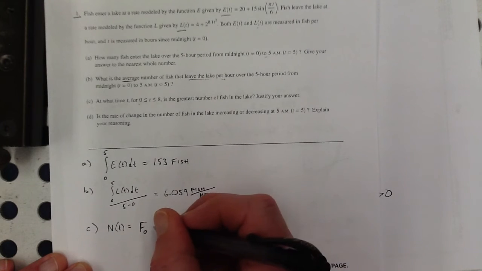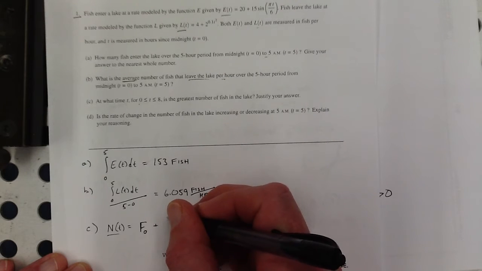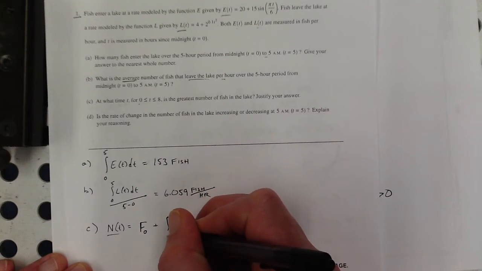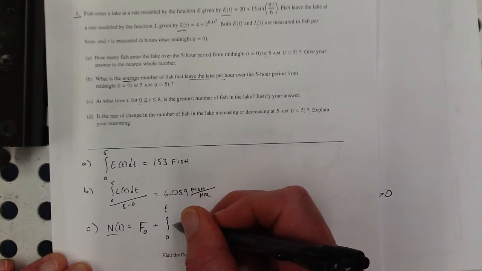That's just some constant. If I'm really going to claim this is the number of fish in the lake, I think we can't actually do that, can we? Because we don't know how many there were to start with. But it's not going to matter for us.